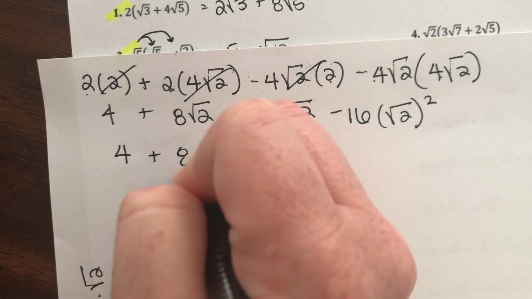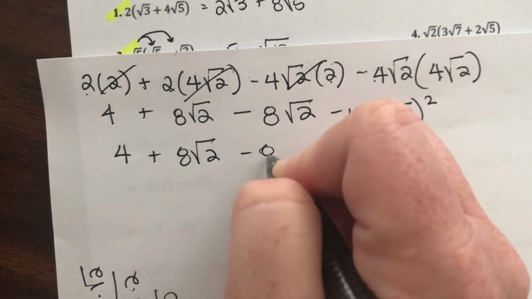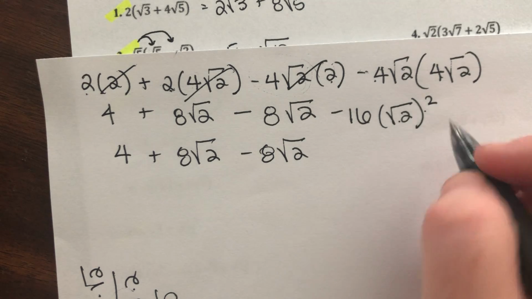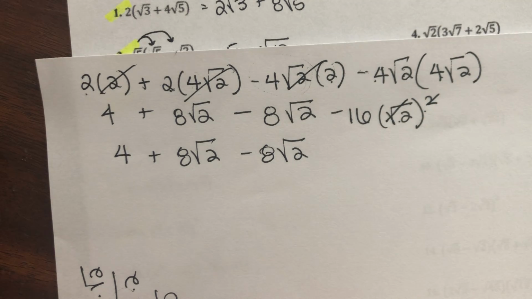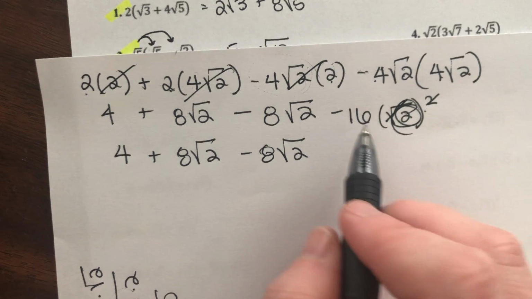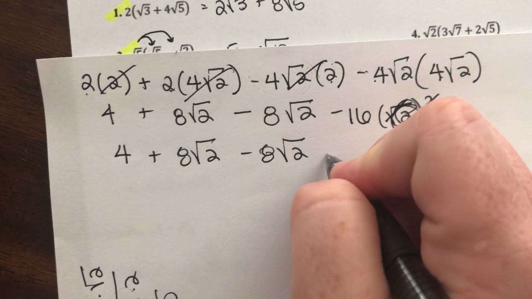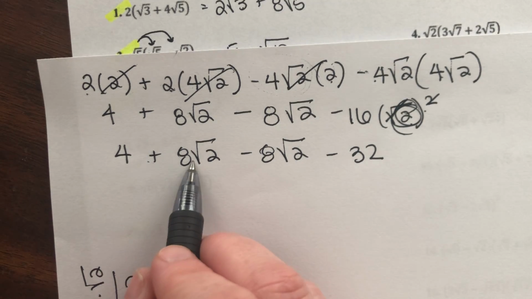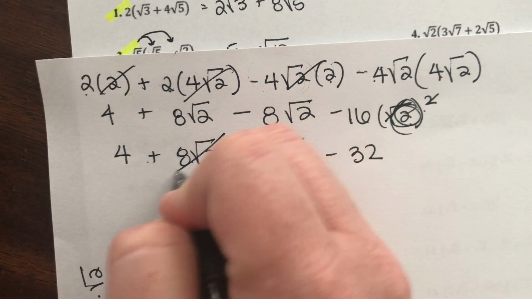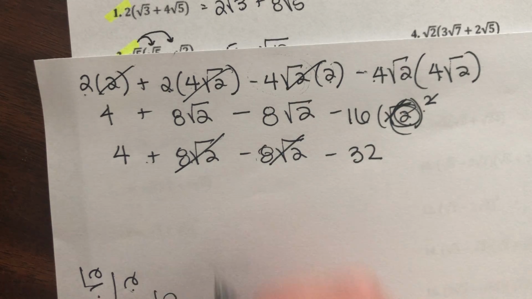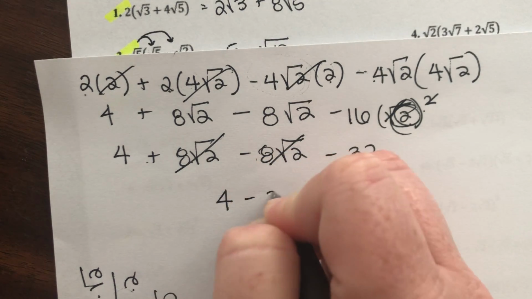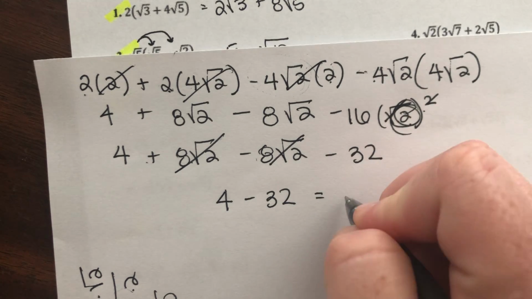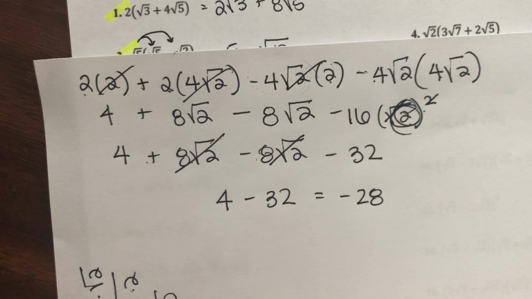4 plus 8 square root of 2 minus 8 square root of 2. And then square root of 2 squared, this squared cancels this out. So this is just a 2 left. So negative 16 times 2 is negative 32. Right? And then plus 8 square root of 2 minus 8 square root of 2, they cancel each other out. So I'm left with 4 minus 32. Can I combine those? Absolutely I can. That's going to be negative 28.